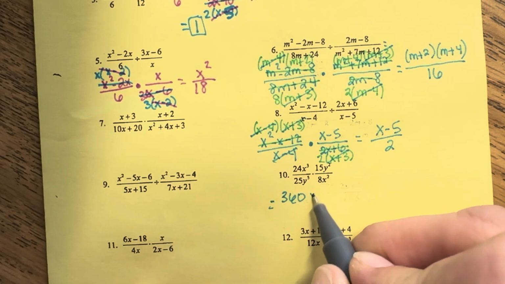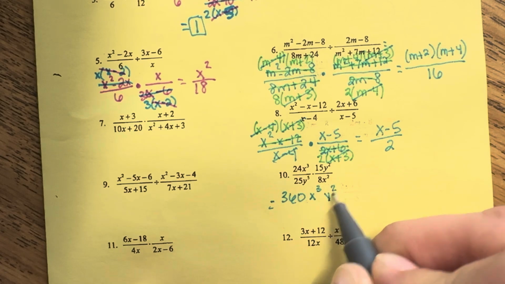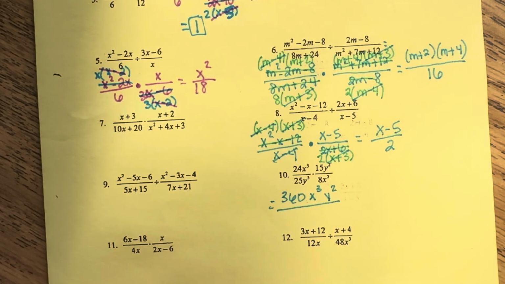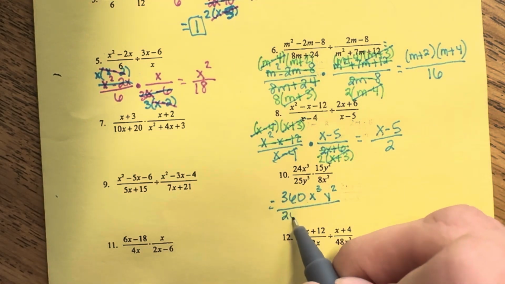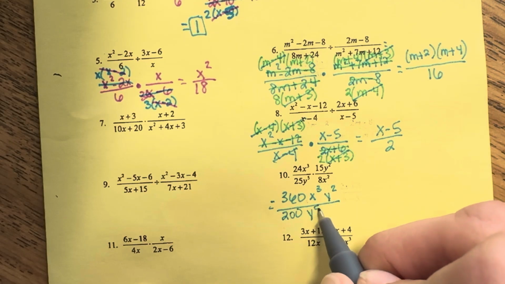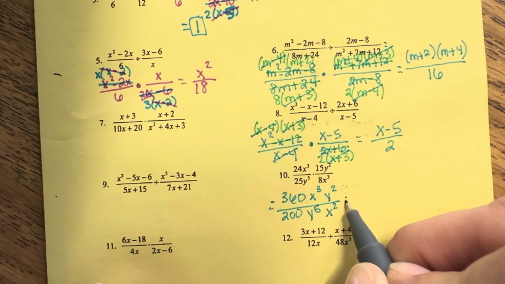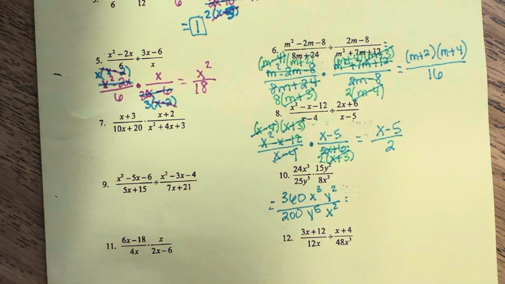And then I'm going to bring my x to the third down and my y squared. And then on the bottom, 25 times 8. And we get 200. And then a y to the fifth and an x squared. You can simplify the numbers. Like you can simplify, well, you can't really on this one, but you can simplify at the beginning if you want to. But then sometimes you end up having to simplify the numbers at the end. So that's why I just go ahead and multiply them and then just simplify it at one time.